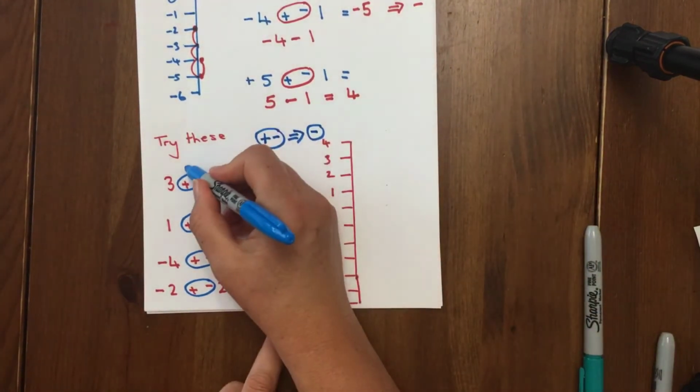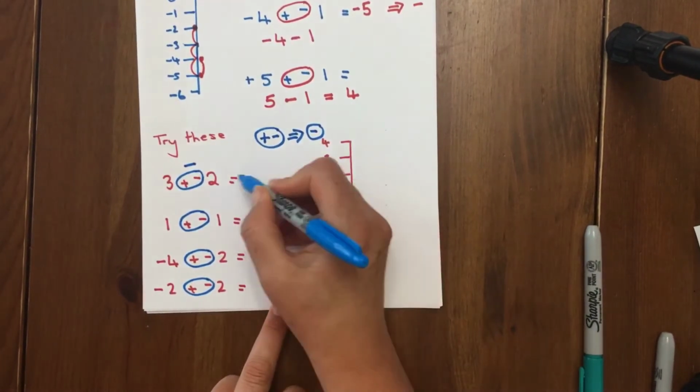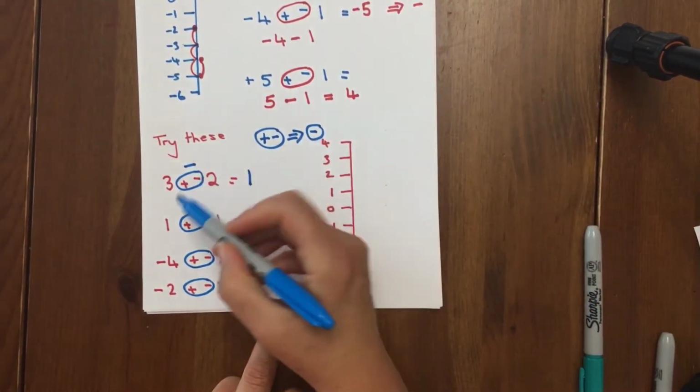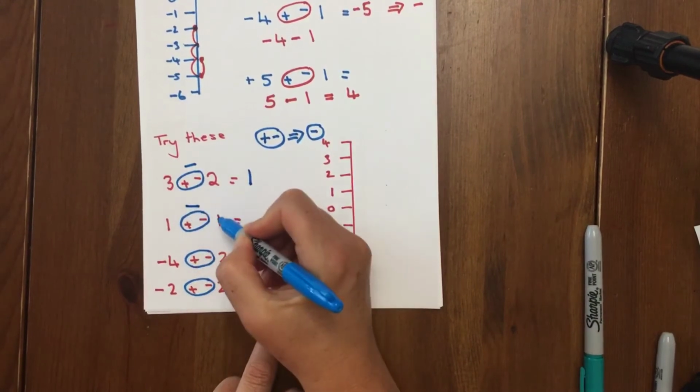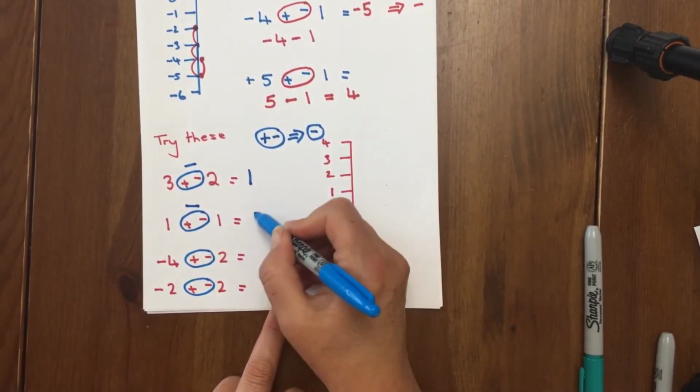So this means start at 3, go down 2. So we end up at 1. This means start at 1 and go down 1. So start at 1, go down 1, we end up at 0.